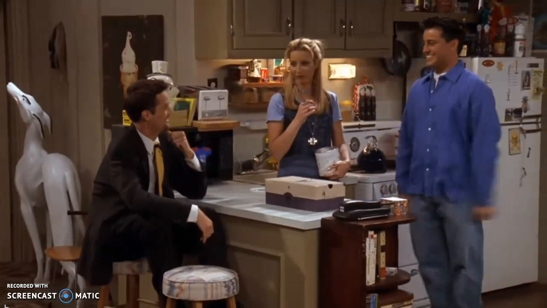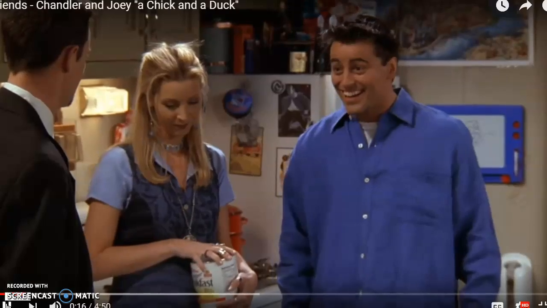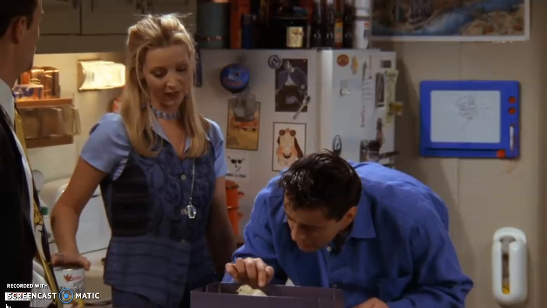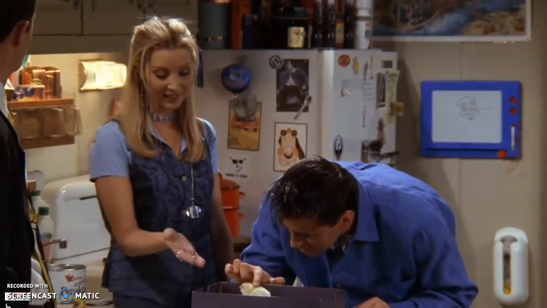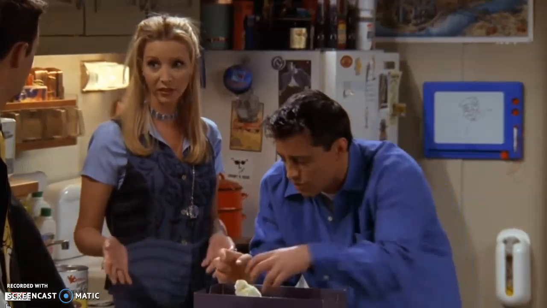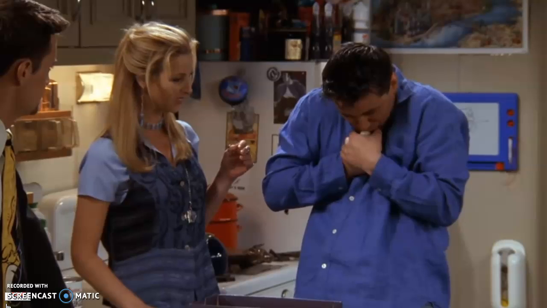Hey guys, open it. Okay. It's a chicken. You, huh? Whoa, you guys, do you know anything about chicks? Fowl? No. Women? No. They are a huge responsibility, especially at this age. They require constant care. They need just the right food and lots of love. Oh, well, no problem. Easy, Lenny.